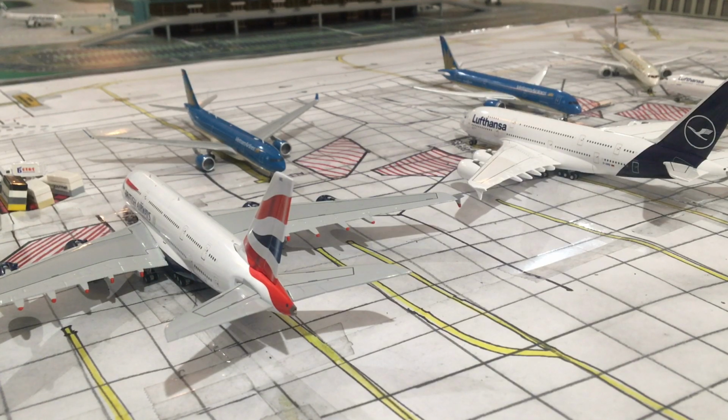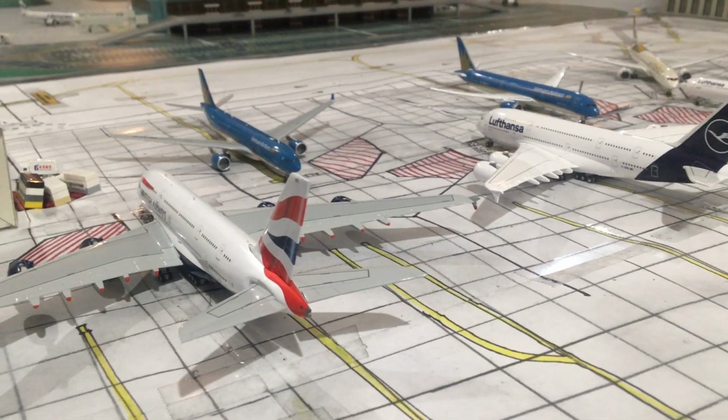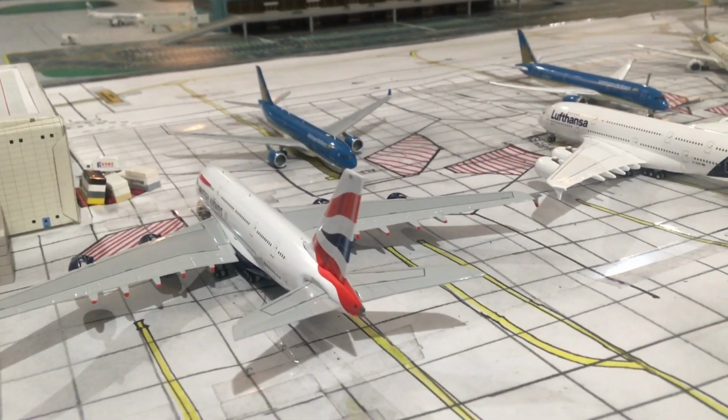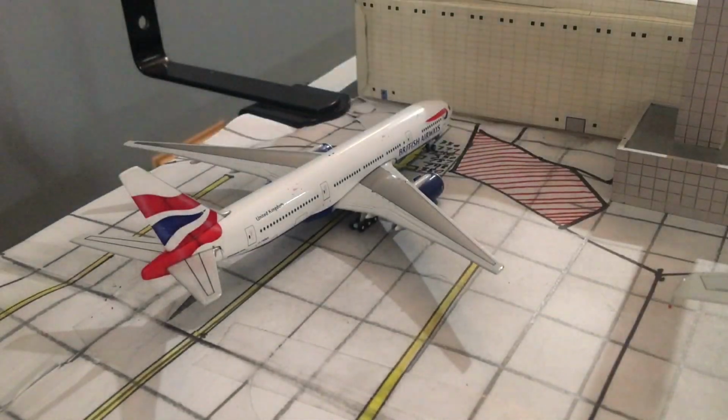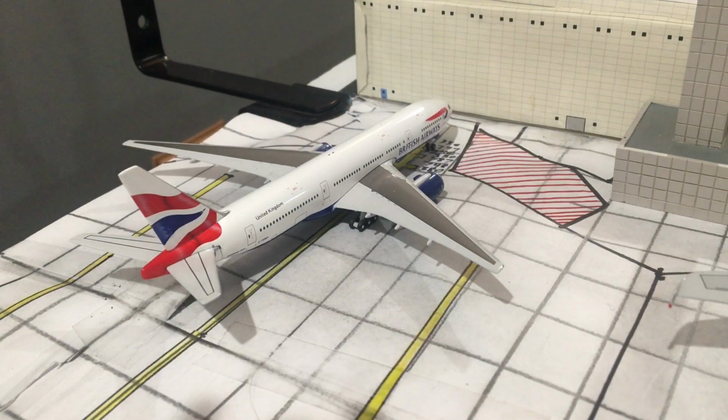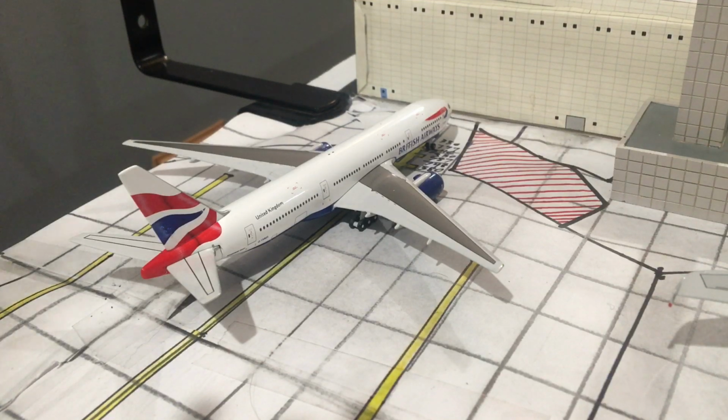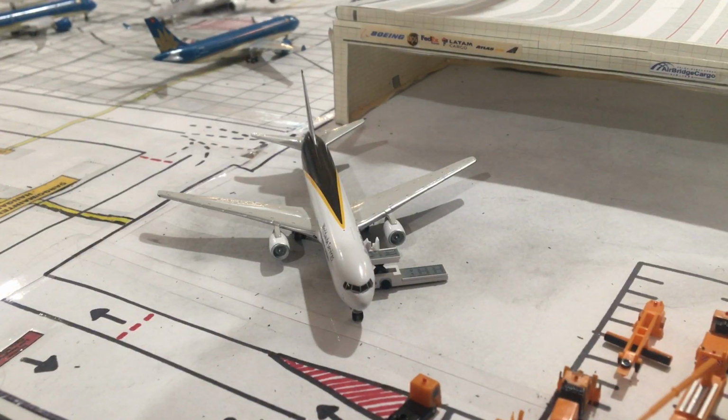And then finally, just barely in the frame, so I'm going to tilt my camera so you can see it better, we have a British Airways A380, which is heading to London Heathrow. Finally, for the last international route, we have a British Airways 777-200, which is heading to London Gatwick. And for the very final airplane of this video routing, we have a UPS 767-300, which was my first freighter, which is currently being loaded up to go to Miami.